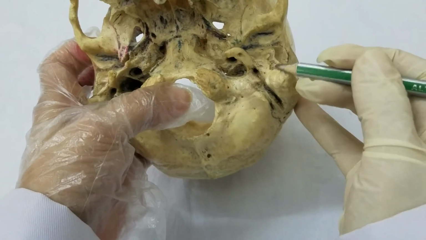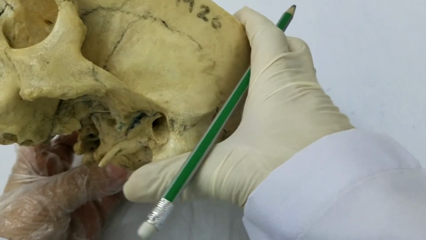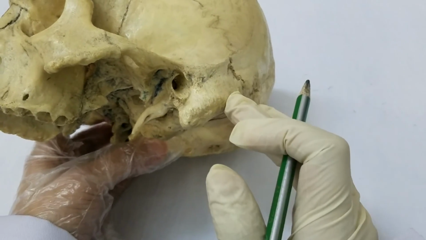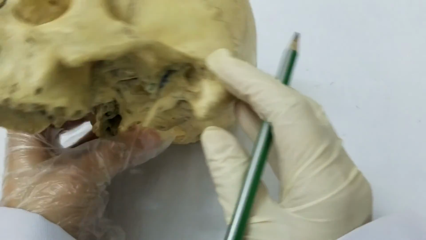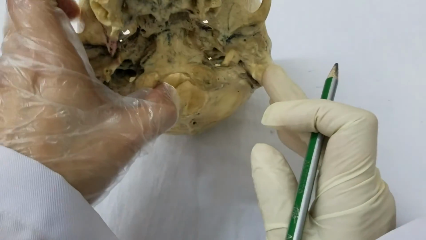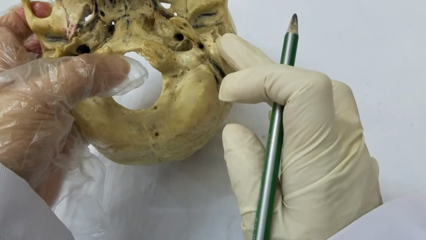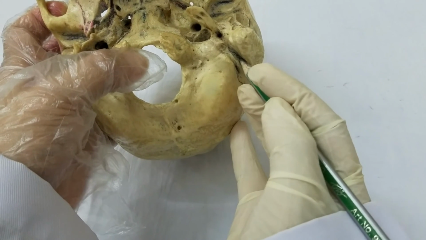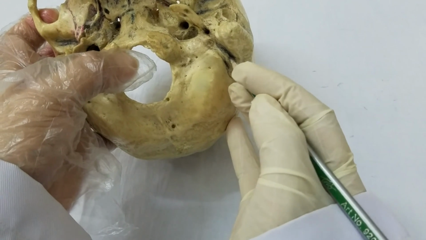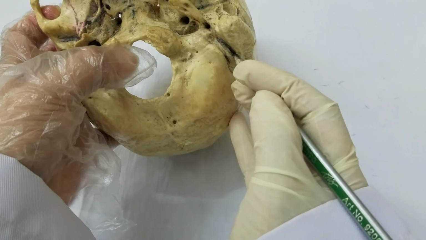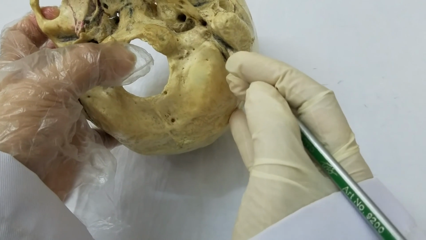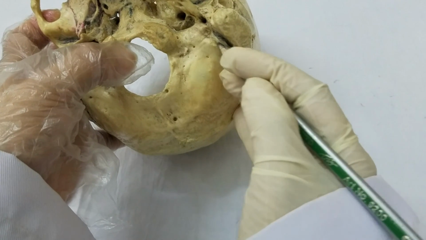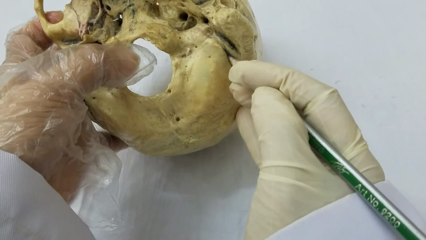Then there is the mastoid process, which is a breast-like or a thumb-like projection from the posterior part of the mastoid part of the temporal bone. It projects anteroinferiorly. This mastoid process on its posteromedial surface has a groove. This groove is called the mastoid notch. This mastoid notch houses the digastric muscle. Behind the mastoid notch is another groove. This groove is for the occipital artery.